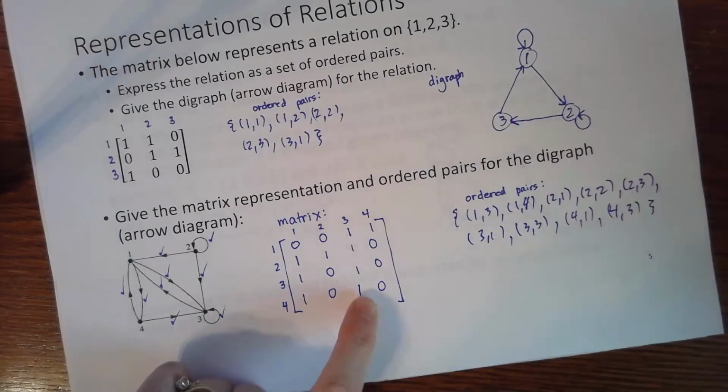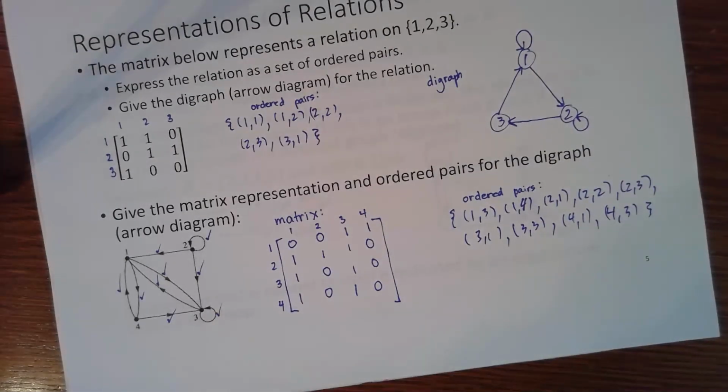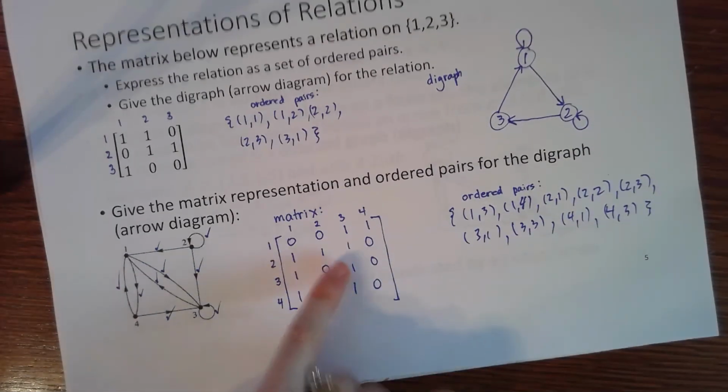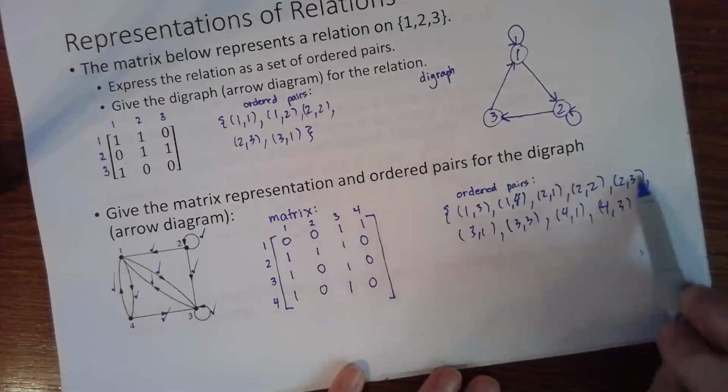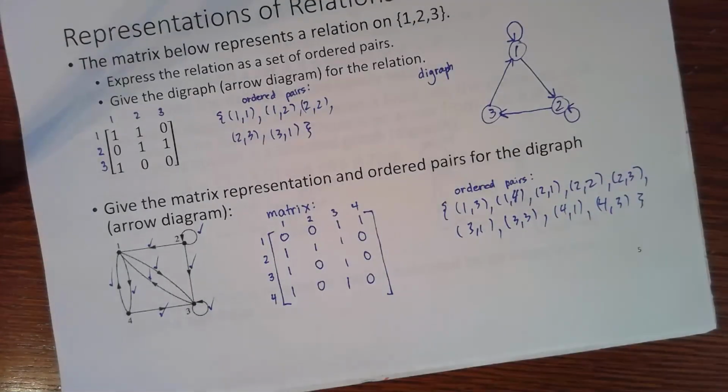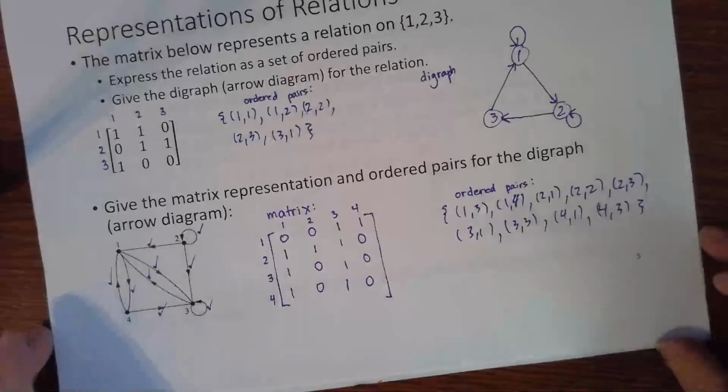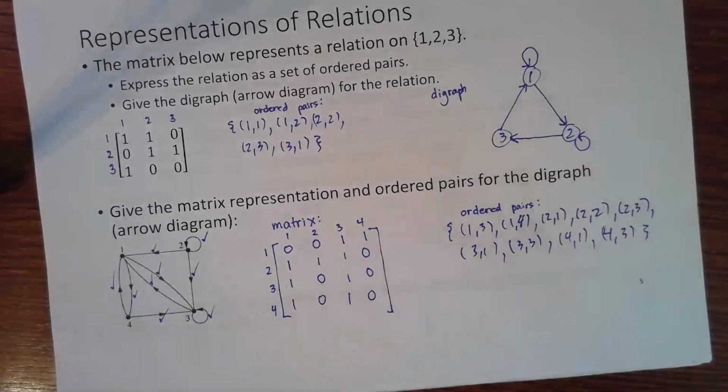And once again, we should check and make sure that we've got 9 ordered pairs since we had 9 edges and 9 ones. 1, 2, 3, 4, 5, 6, 7, 8, 9. I did not skip anything. Okay, so that is a good check.